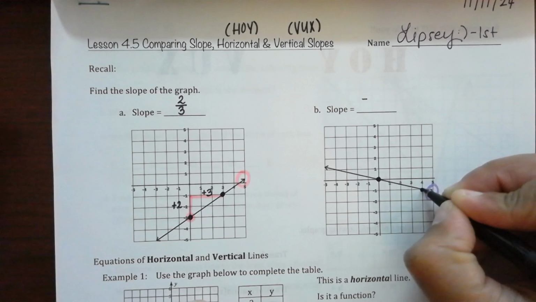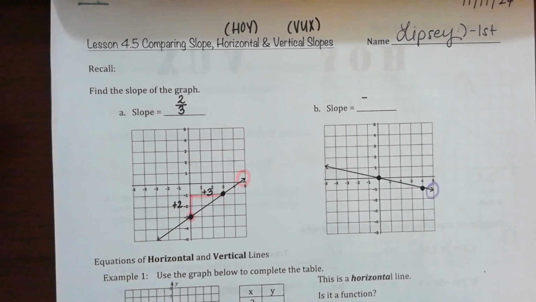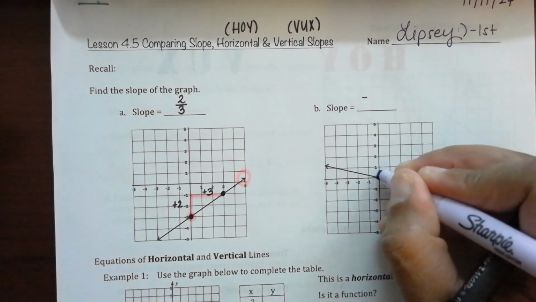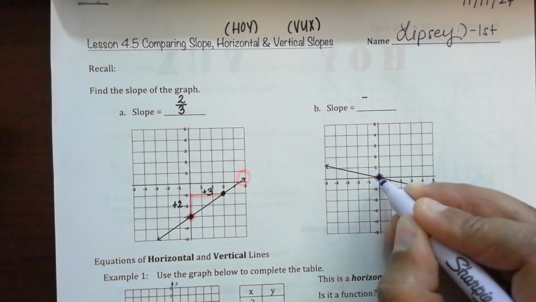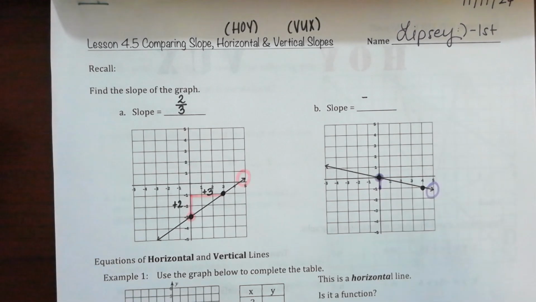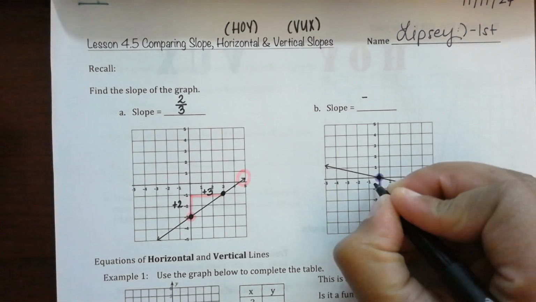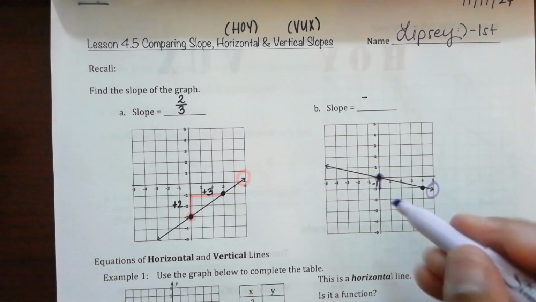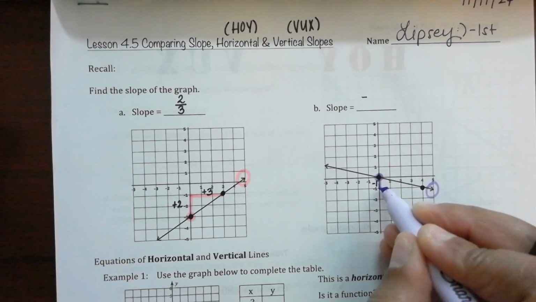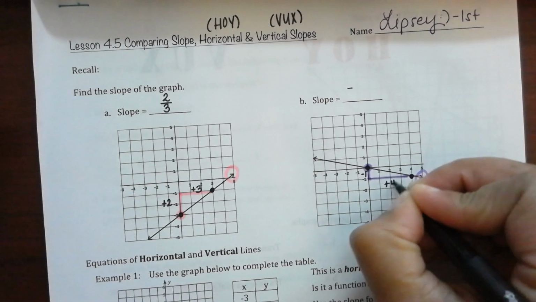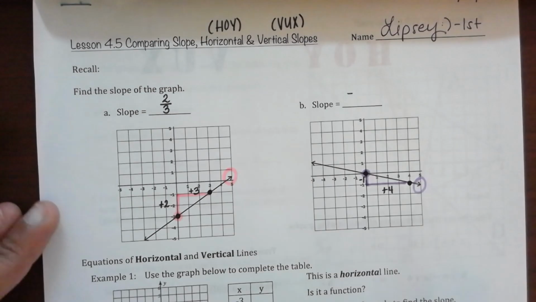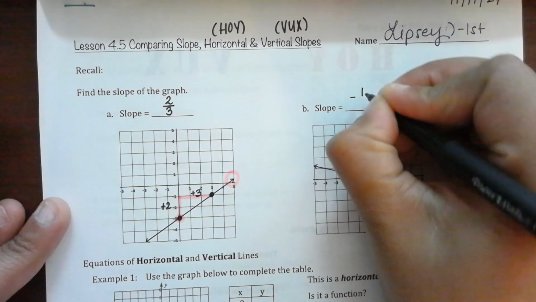So, looking at this point right here, where do I need to go? Down 1. So, what kind of 1 is that? And then over 4. What direction? Right. So that makes it a what kind of 4? I write this as rise over run, so how would I write this fraction? -1 over 4.